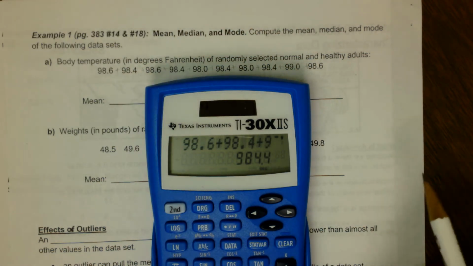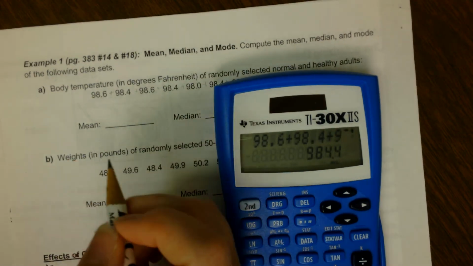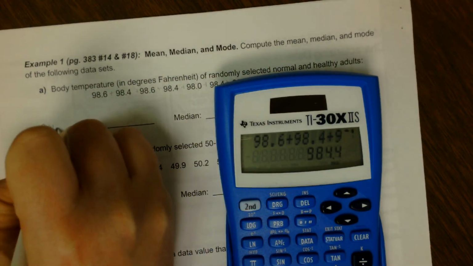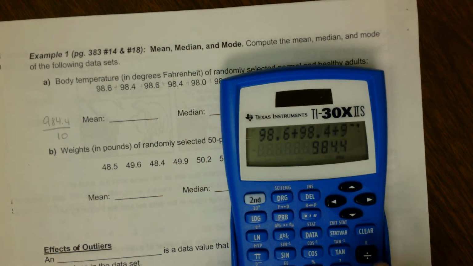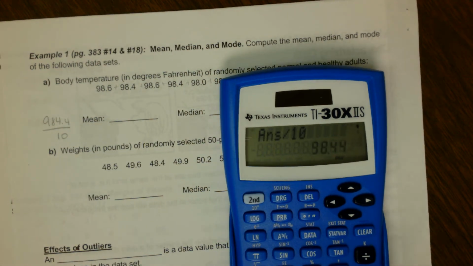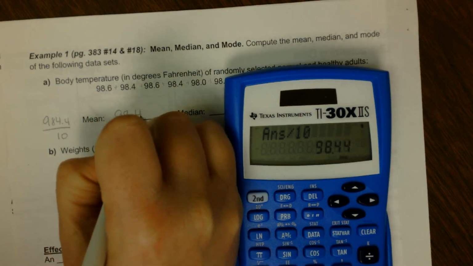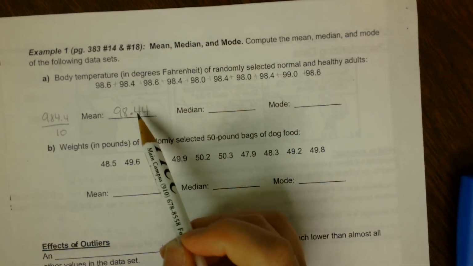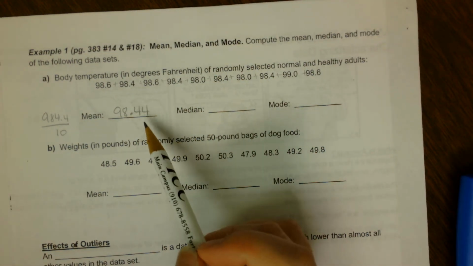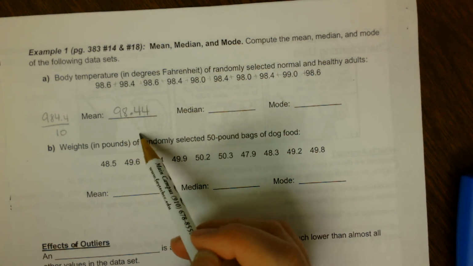Okay, so you add all those up and you get 984.4, and then you divide that sum by the total number that we had, which was 10, and we get 98.44. And in my math lab, it might tell you to round this to a certain decimal, so just make sure you follow that direction. Okay, so the mean is 98.44.